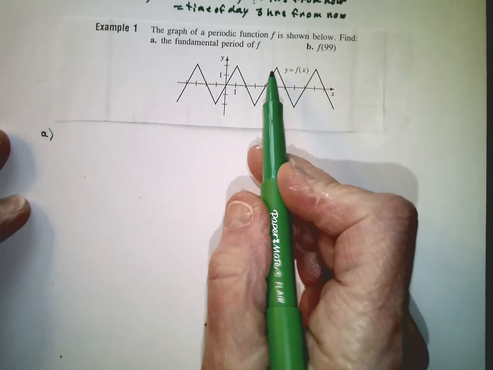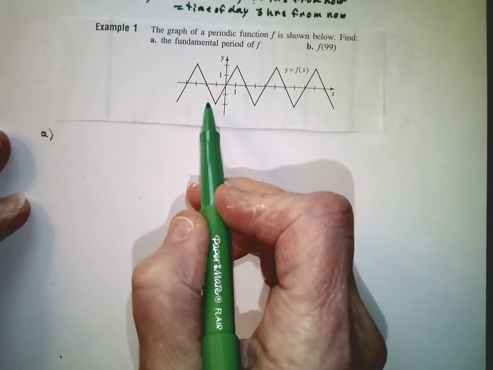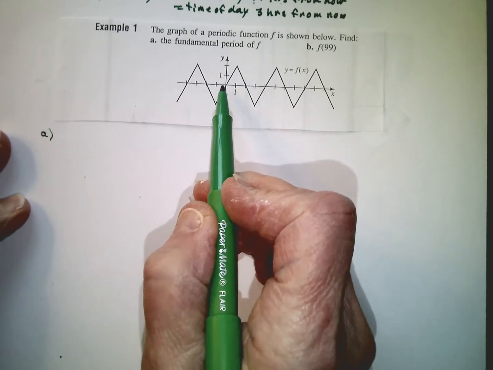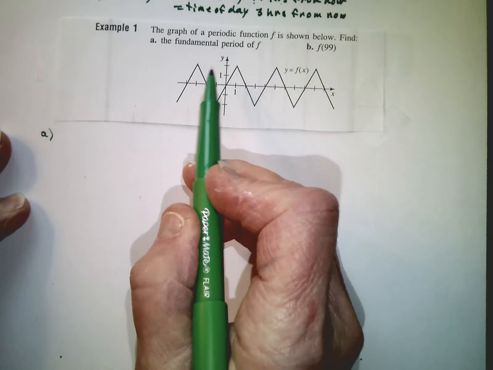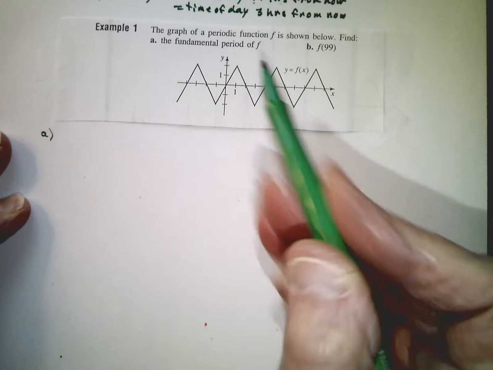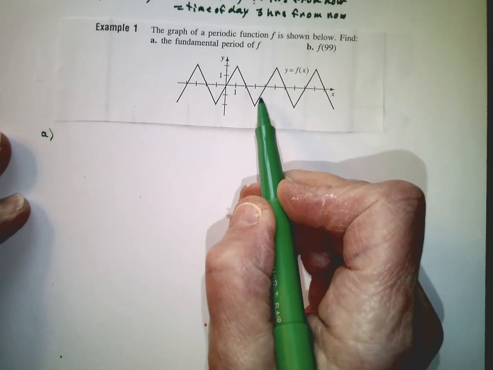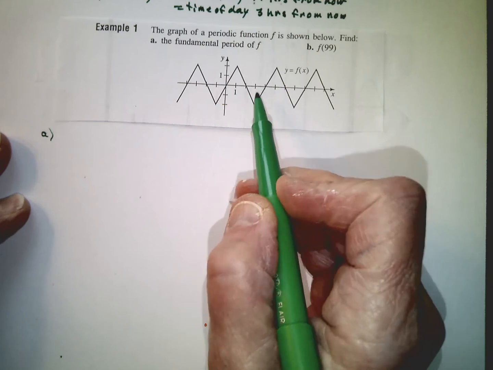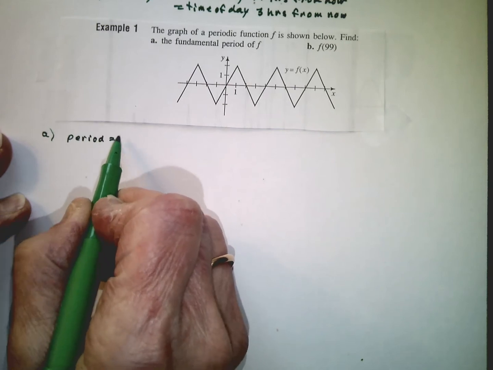Well, we can count from peak to peak, bottom to bottom, count from 0 till it starts to repeat. We could count from this peak to that peak. So this peak is at -3. The next peak up is at +1. From -3 to +1, that's 4 spaces. If you don't like that, you could start here at 0. It goes up, it goes down, comes back up, and it's ready to start again at x = 4, from 0 to 4. So the period is 4.